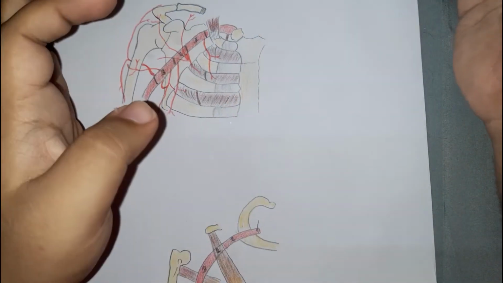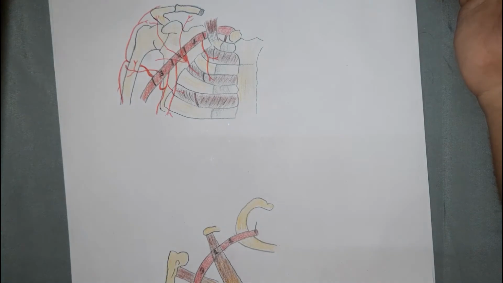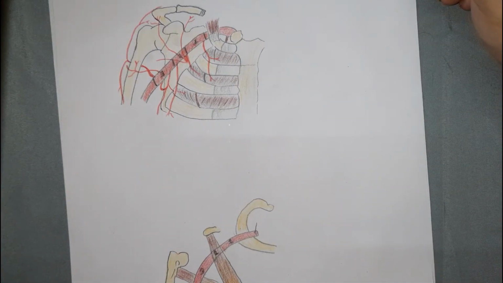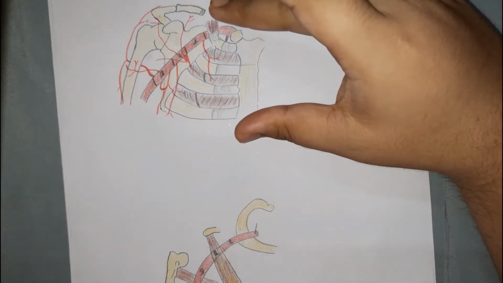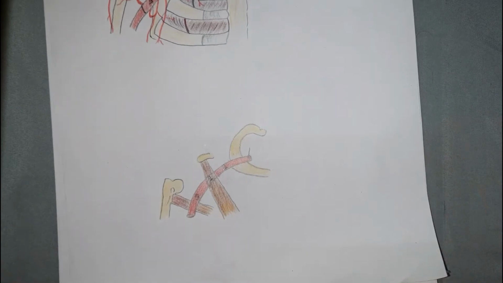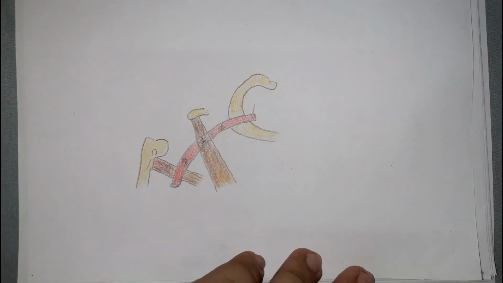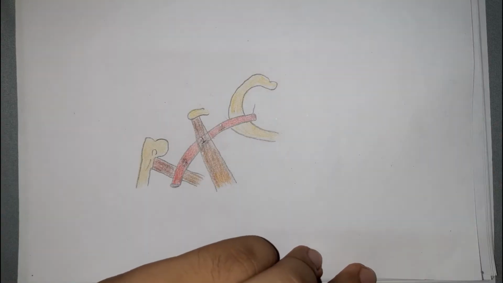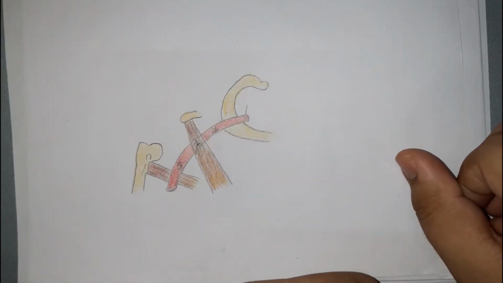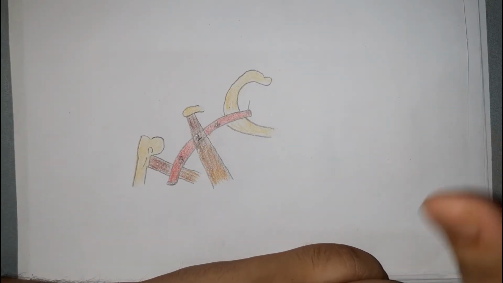So for understanding the axillary artery, as you can already see, we have two diagrams here. We are not going to focus on this diagram right now. We're going to focus on this diagram for the time being. So let's start the discussion. So what is the axillary artery? Obviously it is an artery, as you can already observe. But what really is happening?